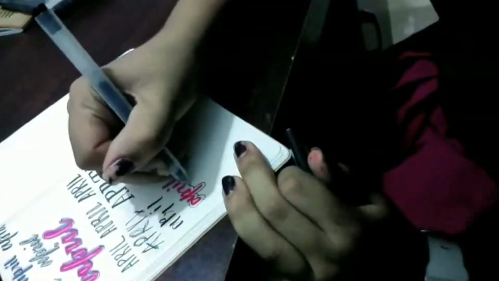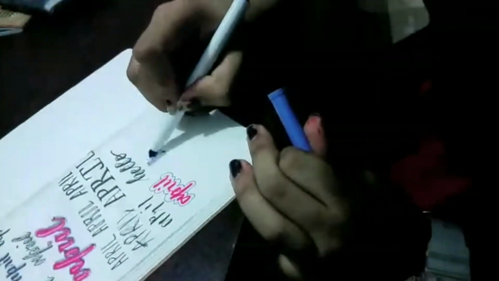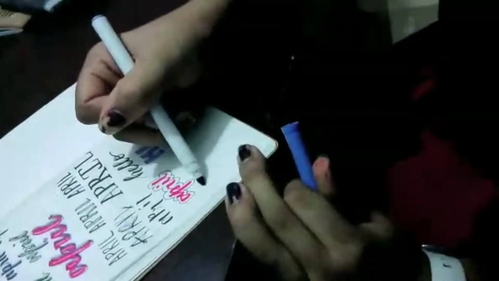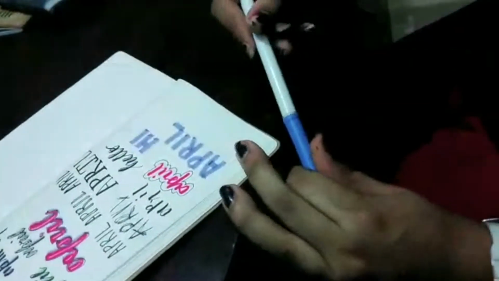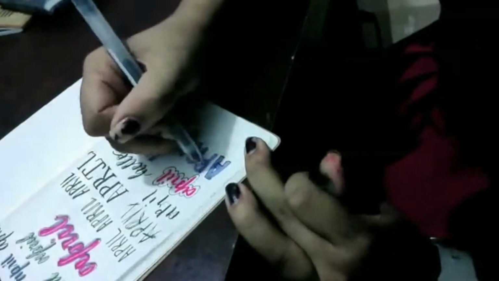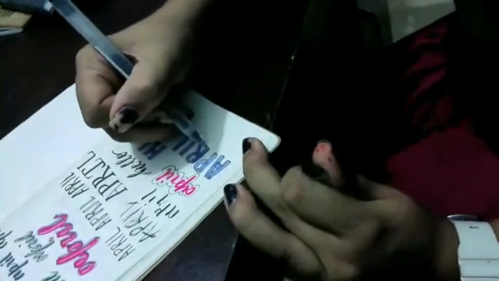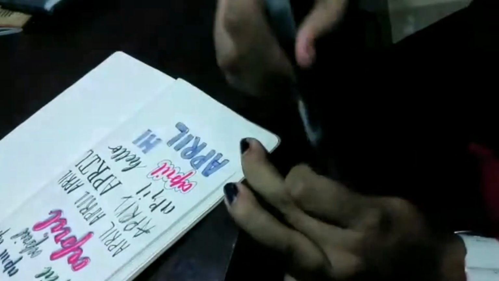And then another thing I like to do is tracing, as you can see, tracing around the letters, which adds a fun pop to it. Now another trick that I have is that I use thick-ended markers to make bubble and block letters instead of writing it with a pen and then coloring it in.